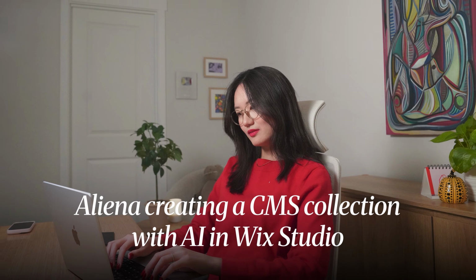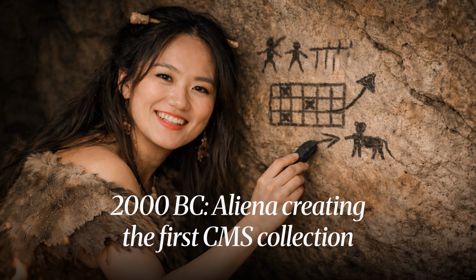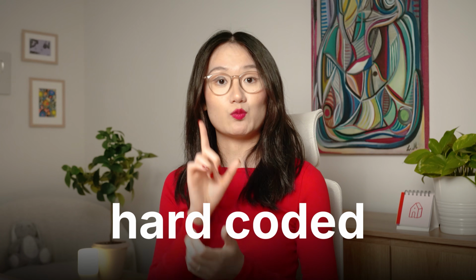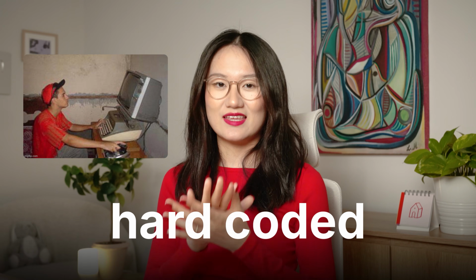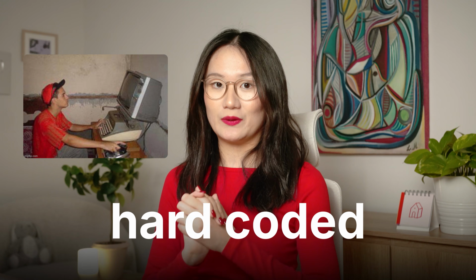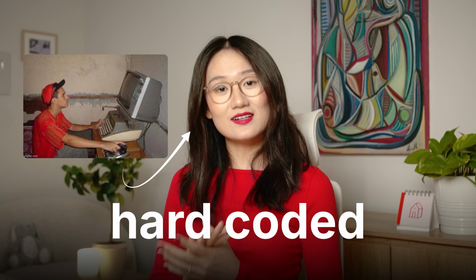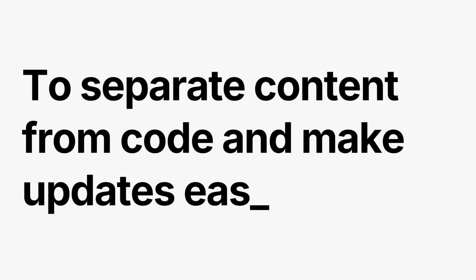To understand this, here's a little bit of history you should not skip. When websites were first created, everything was hard-coded. If you wanted to change even one word, you had to open an HTML file and manually edit that file. This was very difficult for non-technical people like me. That is why early CMS tools were invented to separate content from code and make updates easier.